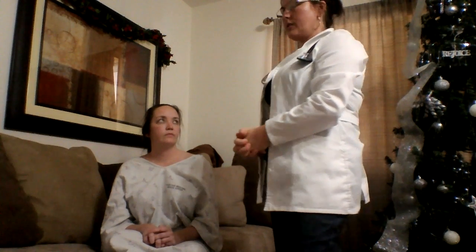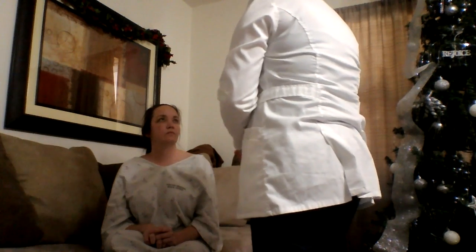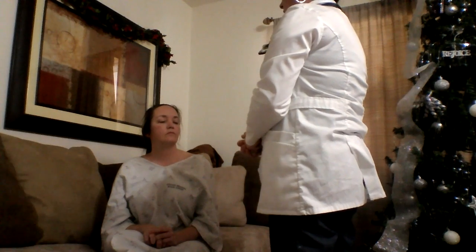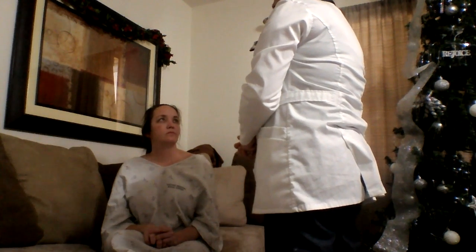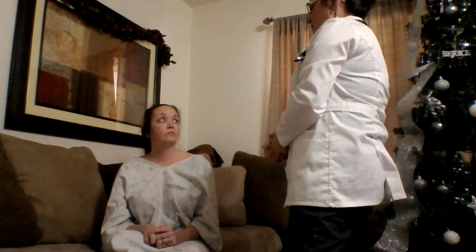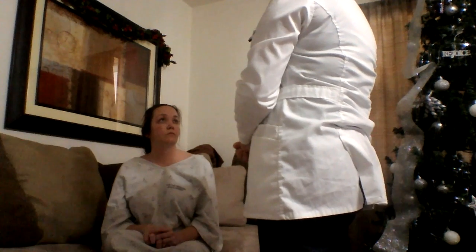I'm now going to move to my examination of the eyes. I'm going to begin with an external examination. I'm going to look at symmetry of the eyes. I'm going to also look at the overall hair distribution of the brow and the lashes. I'm going to have Amber open and close her eyes, noting any drooping of the eyelid.